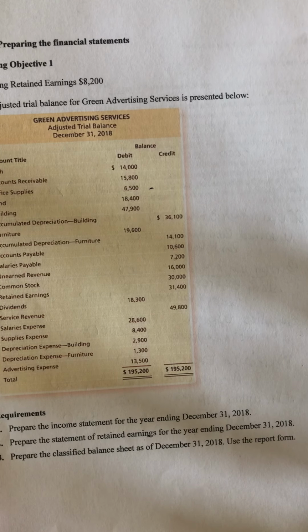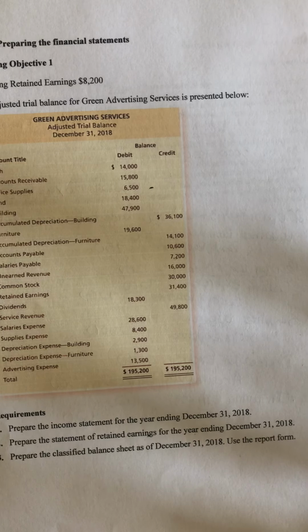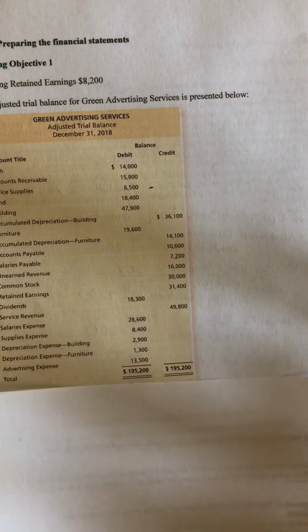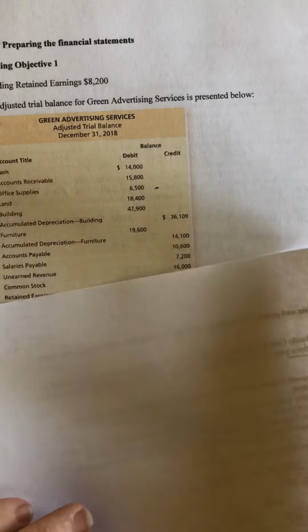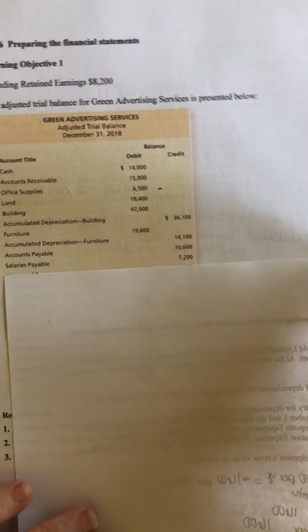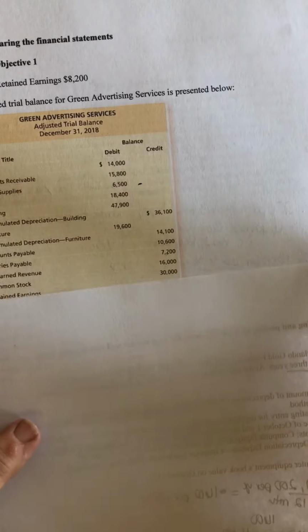I may have to break this one up into 2 videos because YouTube doesn't, and my internet don't like it when I have really long videos. Okay, so I'm gonna do the income statement over here on this side. I'll probably have to shift papers around a little bit, so please forgive me. I don't have the best setup for this.